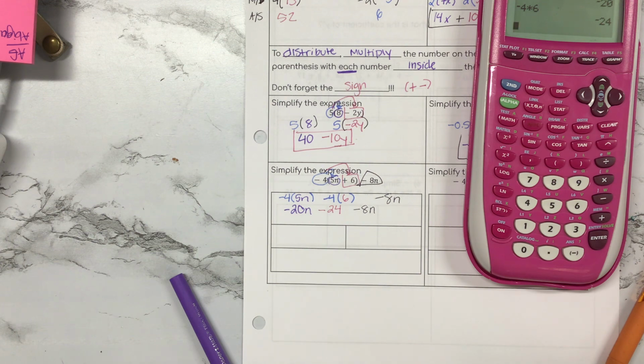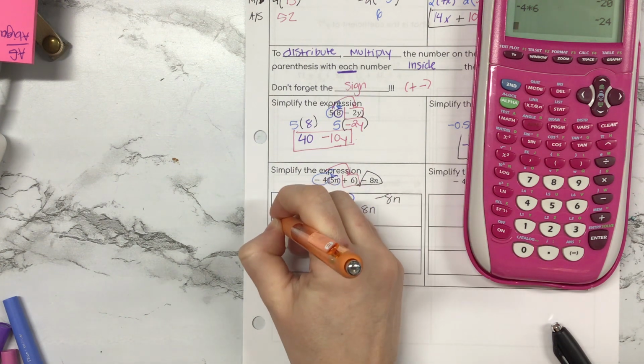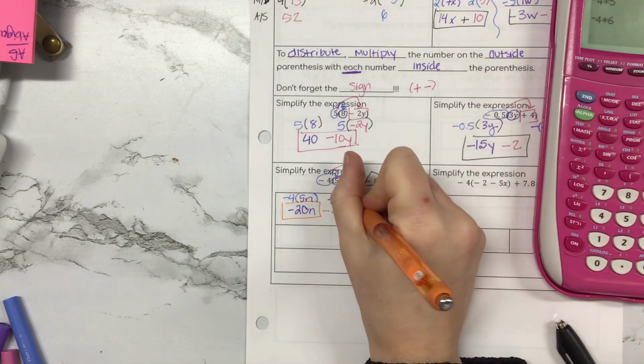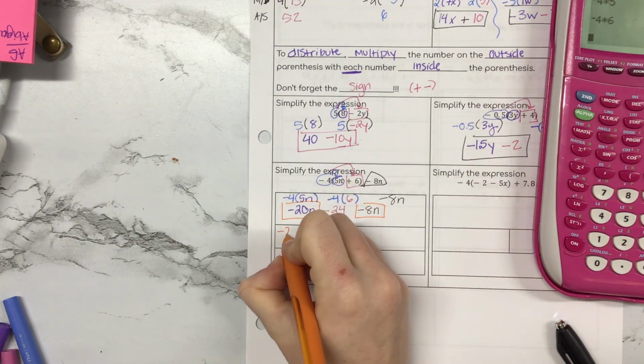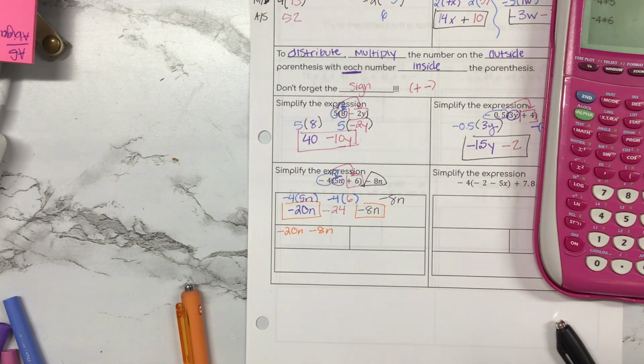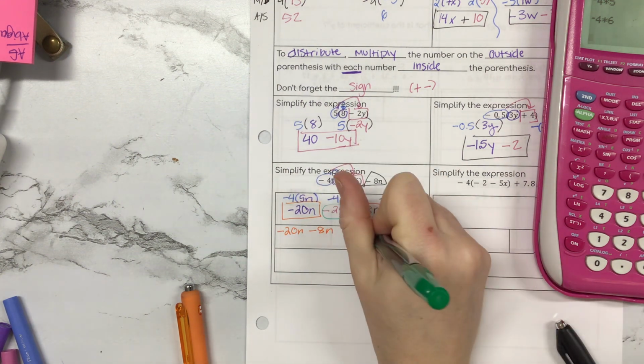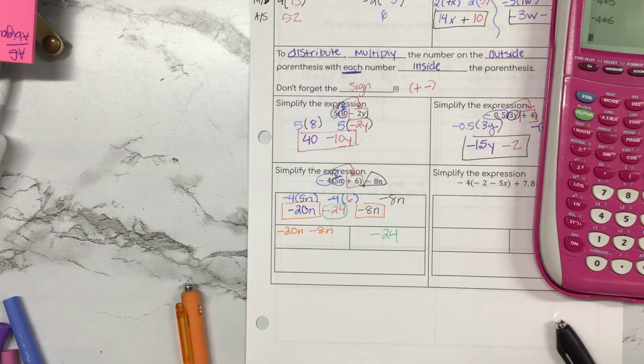Now, I can group and combine like terms. So the first set of like terms I see are these n terms. So we have a minus 20n, minus 8n. And then I have a minus 24. There's no other like terms with it, but I still need to include it.